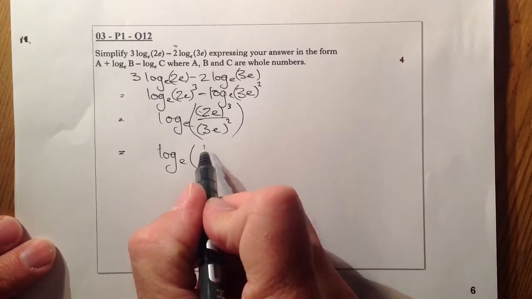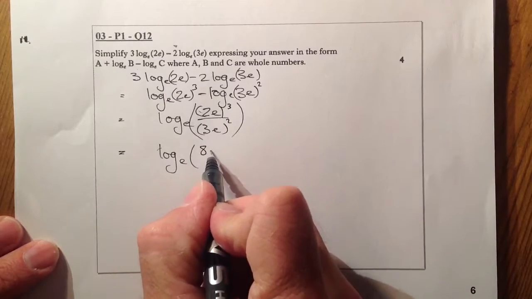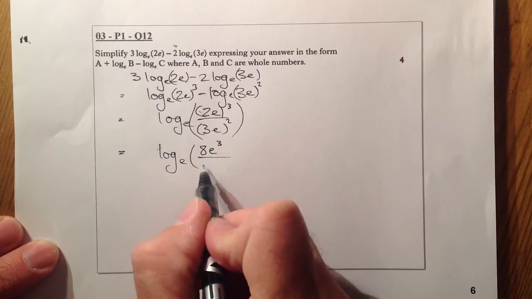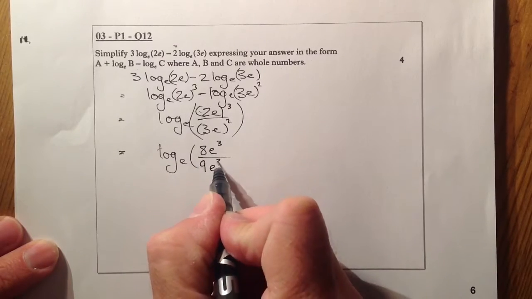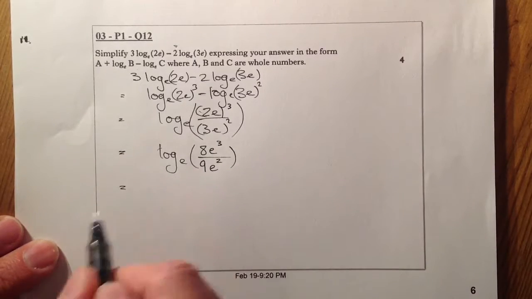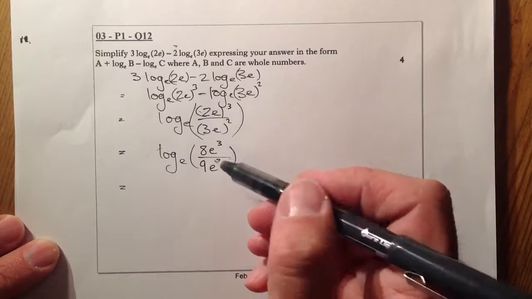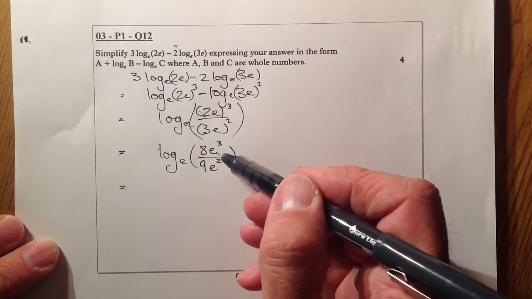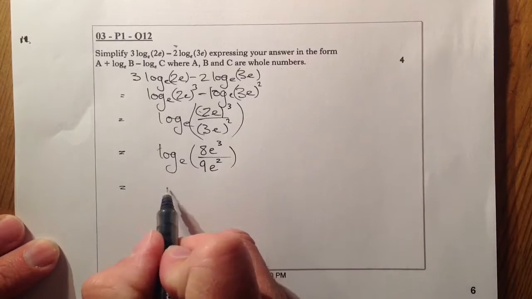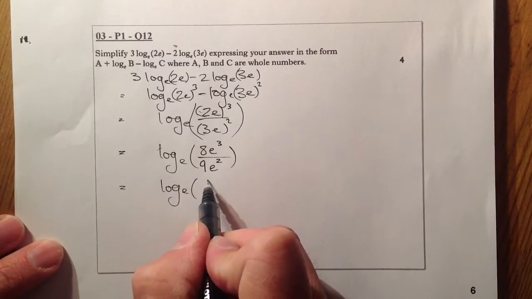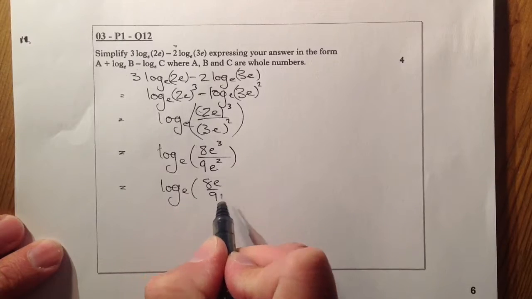So it's going to be 8e cubed all over, and I'm squaring this, so it'll be 9e squared. From there, I'll cancel out the e's that I can, so I'm left with e on the top. So what I have is log base e of 8e over 9.